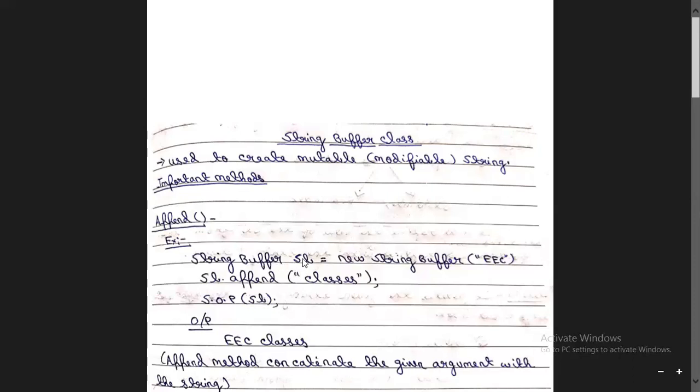String buffer SB, we take SB as the object of string buffer. String buffer SB equal to new string buffer, and as a value parameter, we send EC. EC is the value we send as a parameter. Now this EC value is of this SB object.